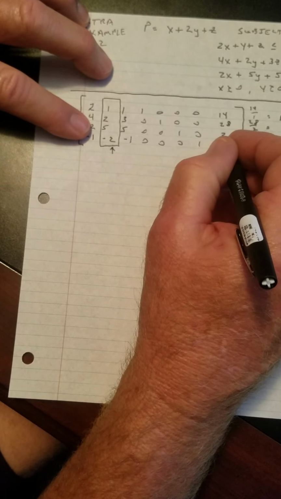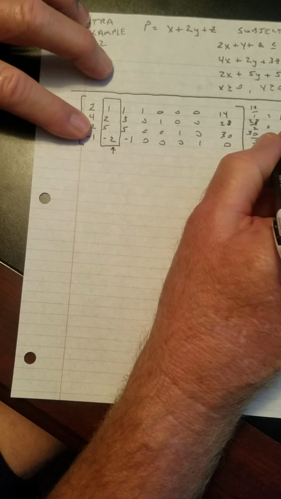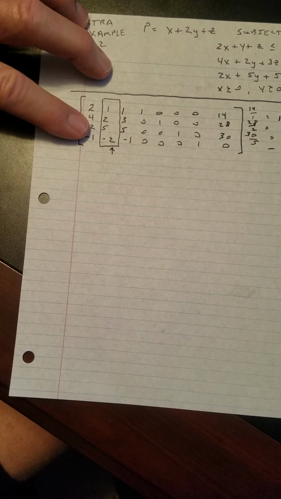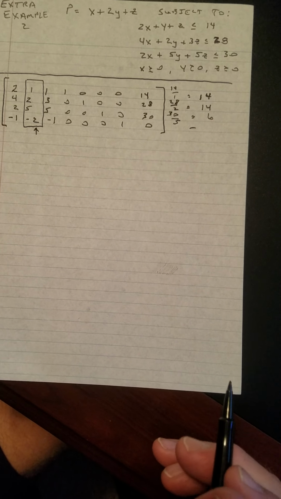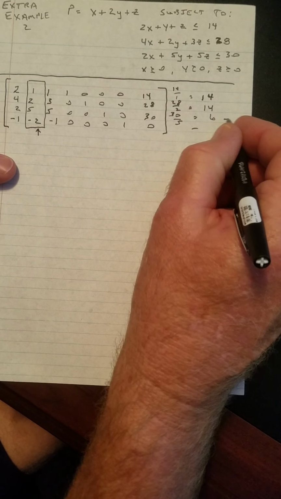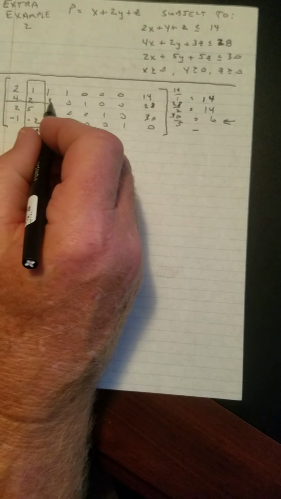And then looks like 30 divided by 5 is 6, and we don't look at the bottom number. Okay, so my numbers here, I want the smallest positive, so that's right here. So that tells me the third row.